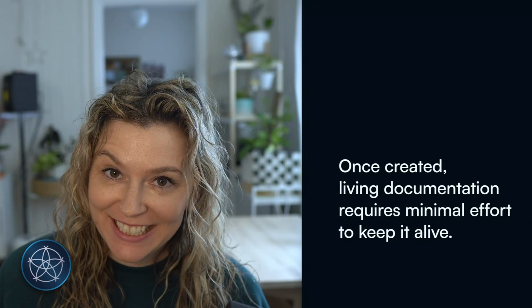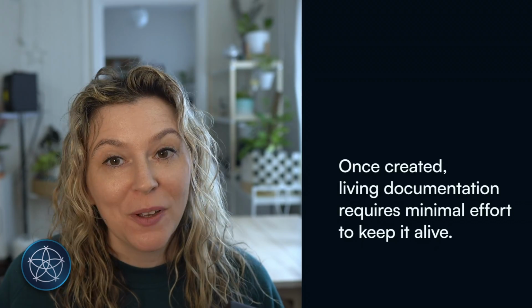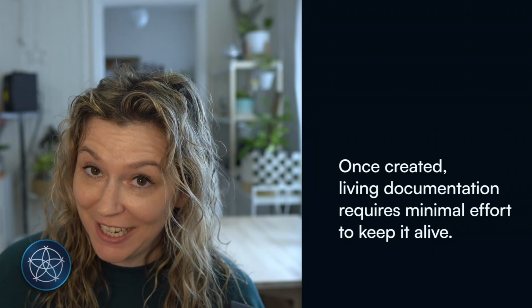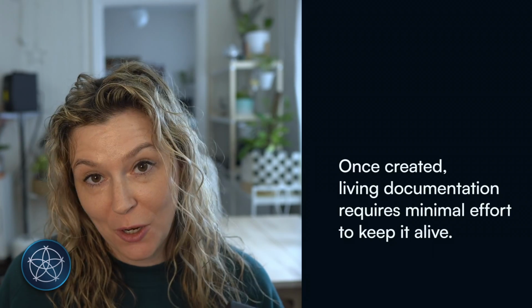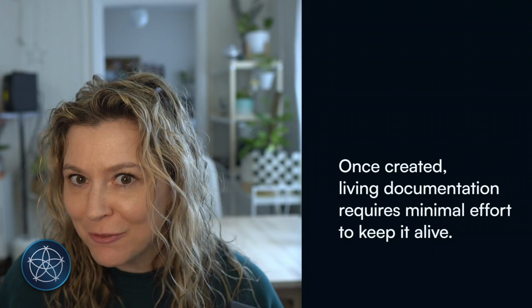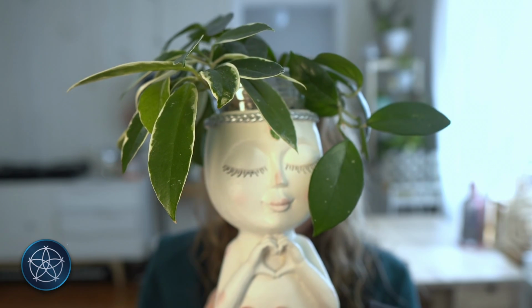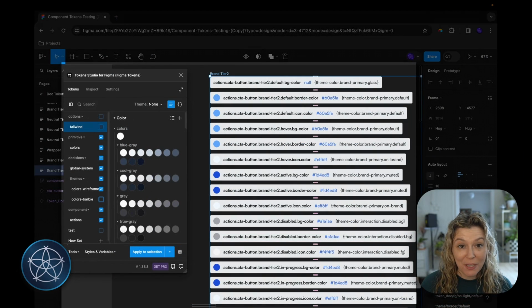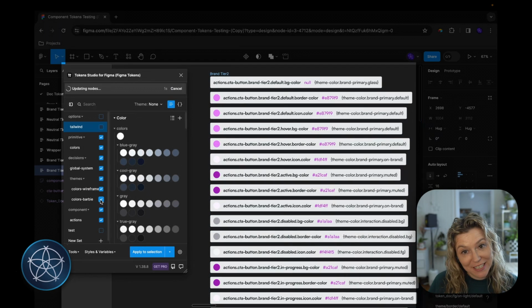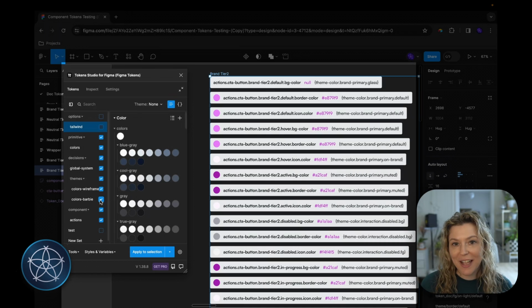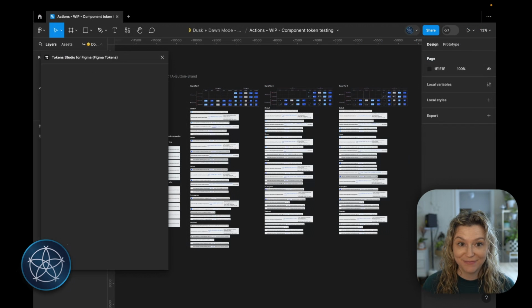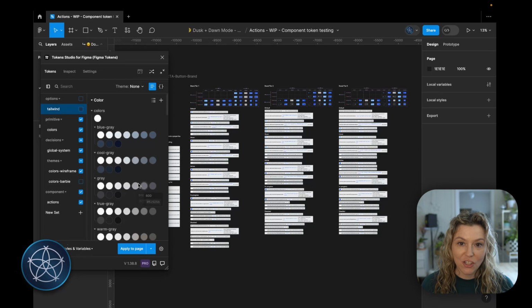Well, living, as an expression, means once it's created or brought to life, it can continue to grow or change or stay alive with just a little bit of love. Kind of like a houseplant that just needs a little bit of water to keep on growing. In this case, living documentation means when we create our design token docs, whenever we update our design decisions and update the tokens, our documentation will automagically change with just a couple of clicks. So when you include living documentation in your workflow, it saves a ton of time keeping things up to date.